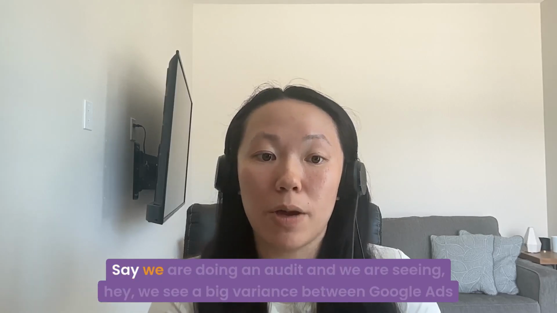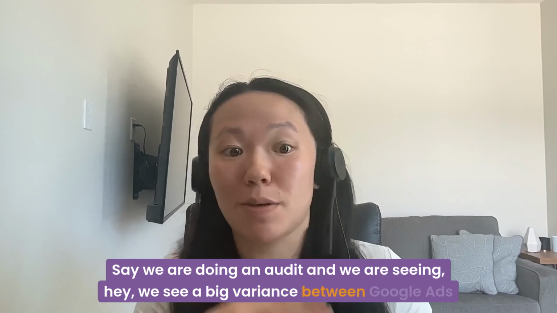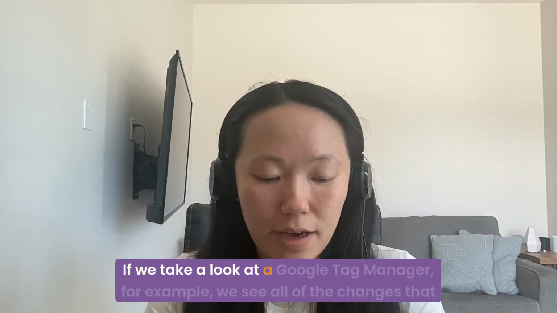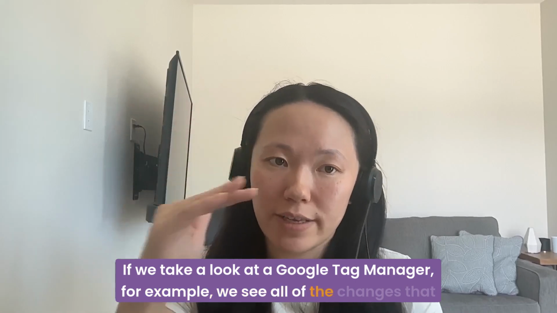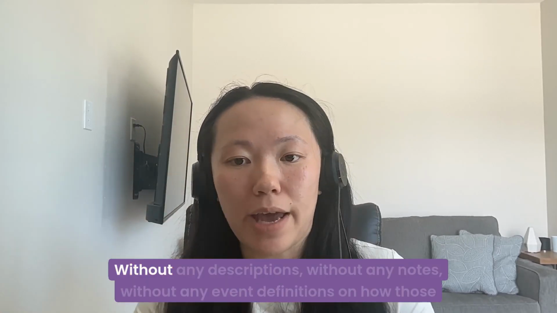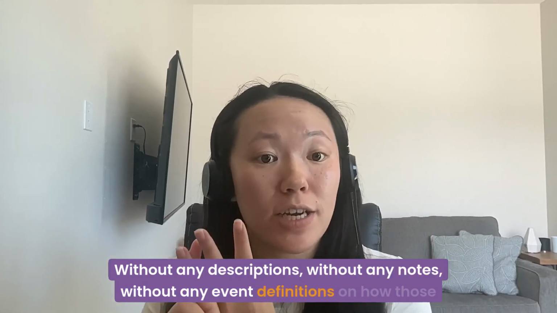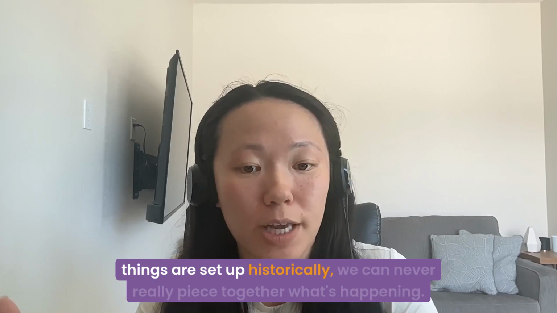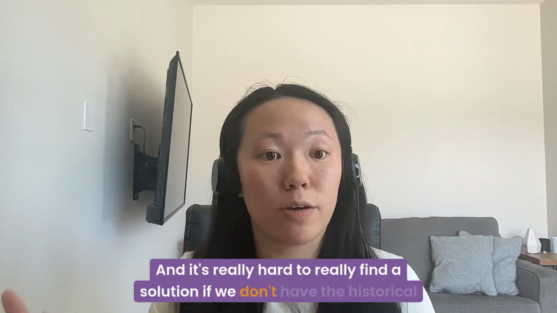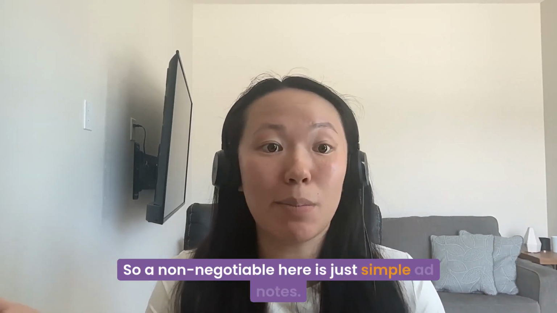Say we are doing an audit and we see a big variance between Google Ads and Shopify, for example. Why is that? If we take a look at Google Tag Manager, we see all of the changes that are being made, how Google Ads is tracking that conversion, without any descriptions, without any notes, without any event definitions on how those things are set up historically. We can never really piece together what's happening. And it's really hard to find a solution if we don't have the historical context of the problem. So a non-negotiable here is simply: add notes.